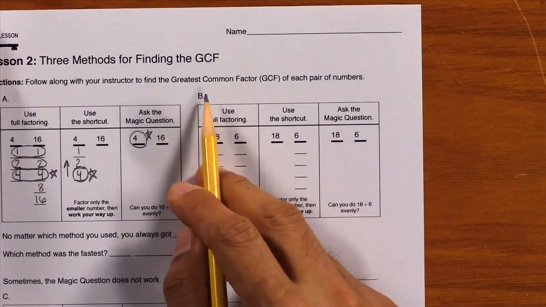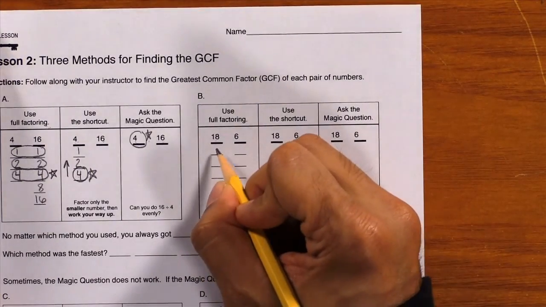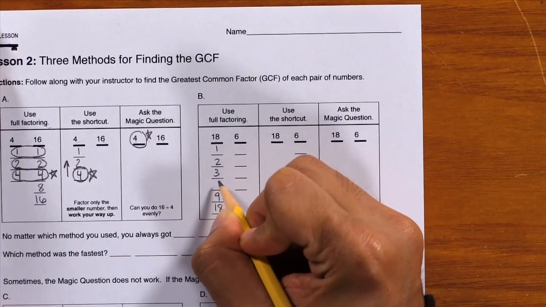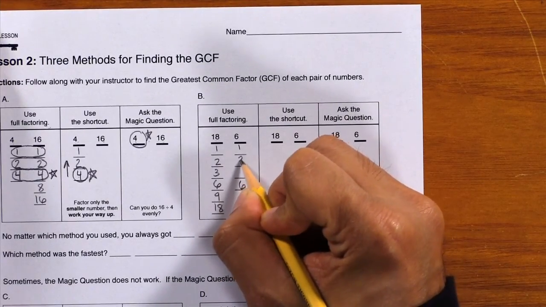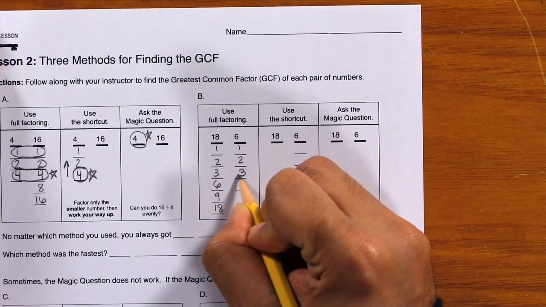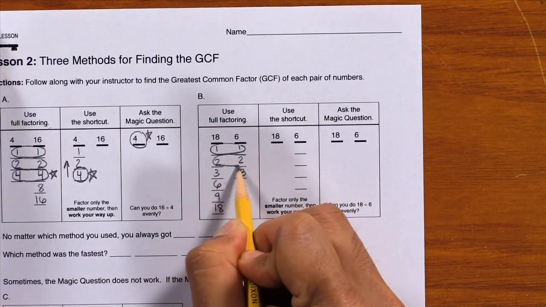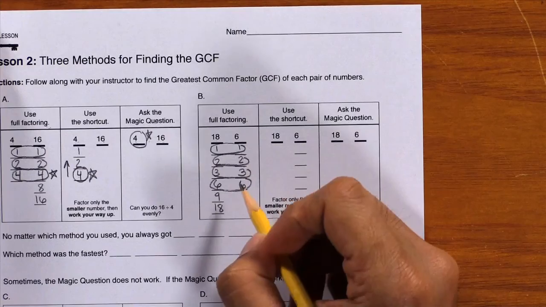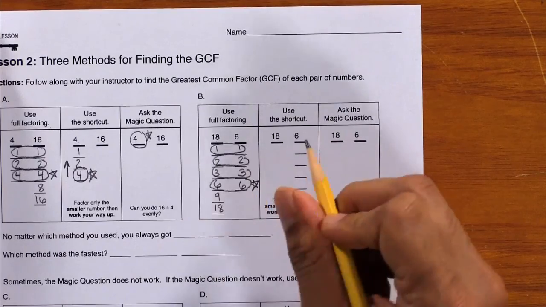Let's take a look at another example. Here, letter B, find the GCF of 18 and 6 using full factoring. Factors of 18: 1 and 18, 2 and 9, 3 and 6. Factors of 6: 1 and 6, 2 and 3. What are the common factors? We have 1 and 1, 2 and 2, 3 and 3, and 6 and 6. What is the greatest common factor? And the answer is 6.